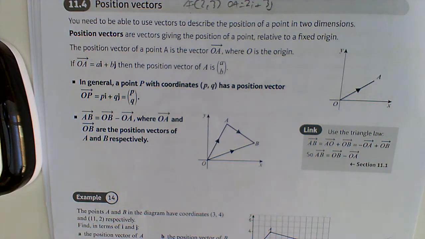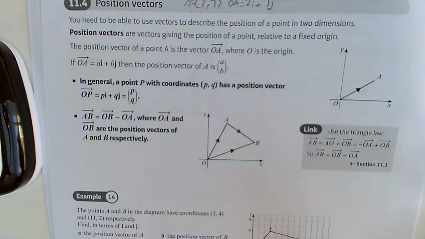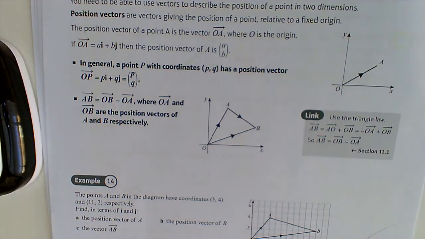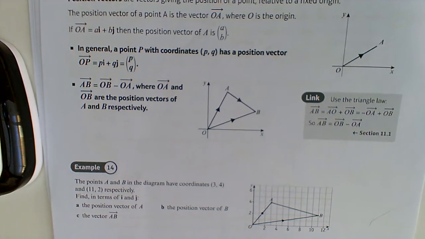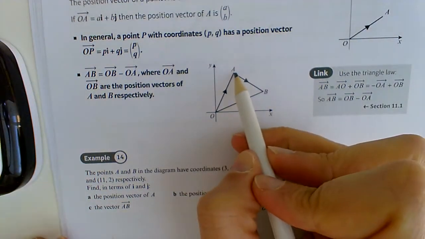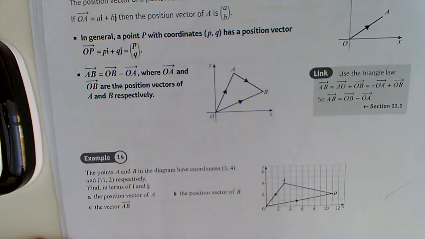It is really easy. If you prefer to work using column vectors, that's fine. I'm going to keep everything today in terms of i and j. Let's have a quick look at this, because this gets confusing for people sometimes, so just highlight that, because it is really important.